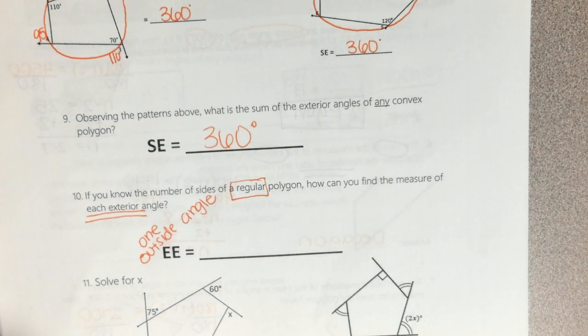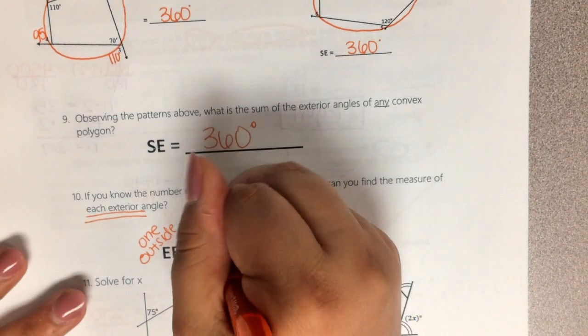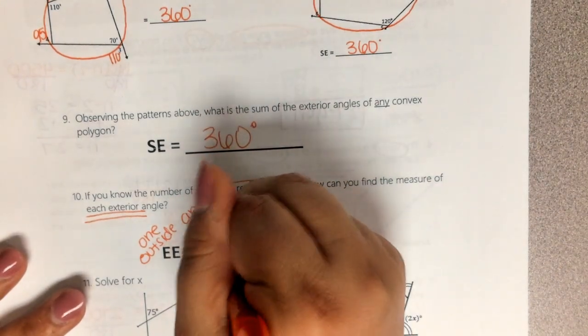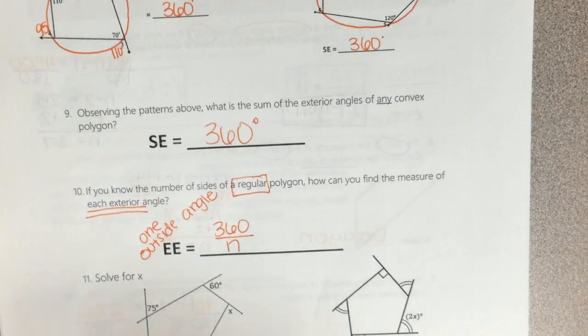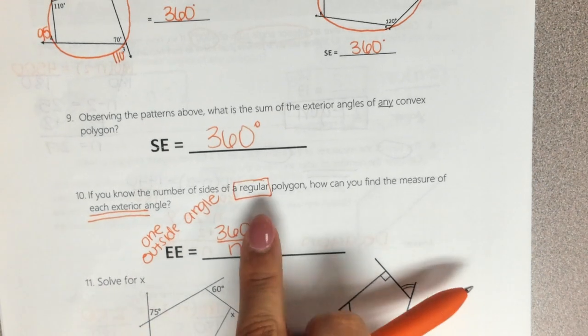360 minus... What if I don't know what they are? All I know is the number of sides. 360 divided by any number of sides. 360 divided by whatever the number of sides are, that is what each outside is going to be. It's only for a regular.